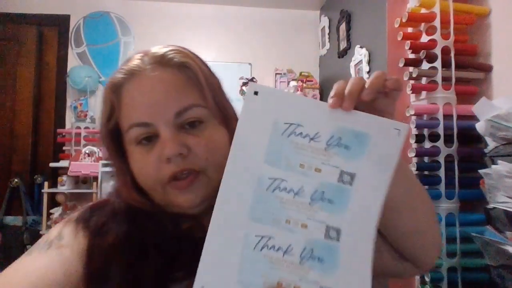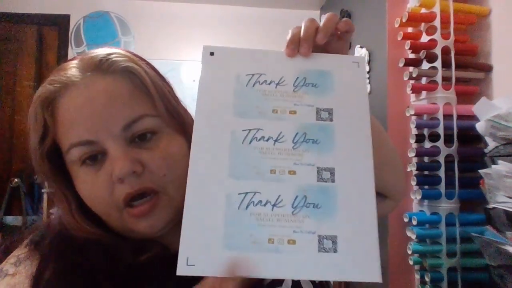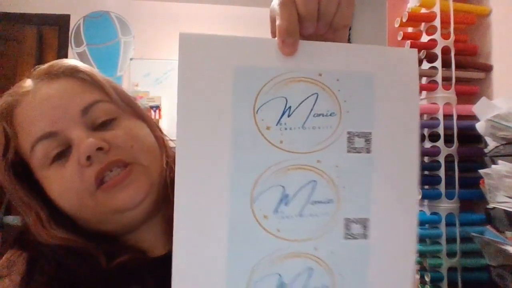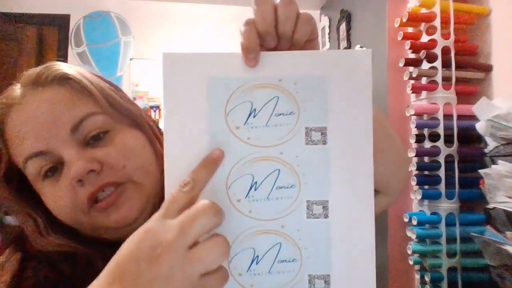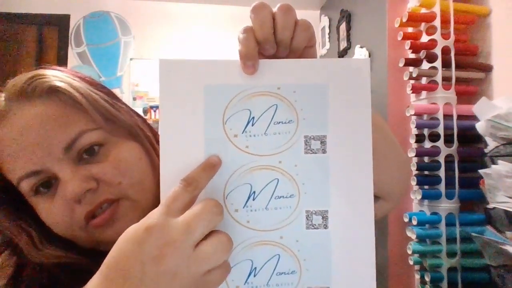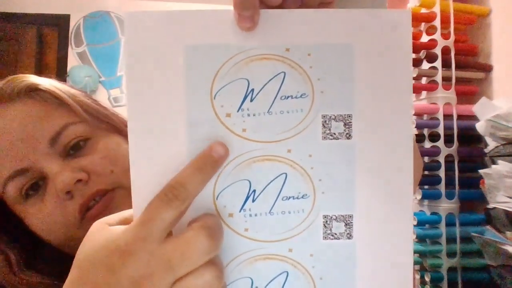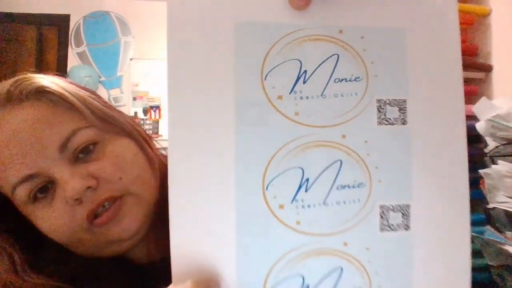Okay guys, so I finished printing it. This was the first page that I printed, and this is the back, and you can see how it is exactly where it needs to be, because you can see almost the logo on the other side. And I just wanted to show you guys how that comes out.